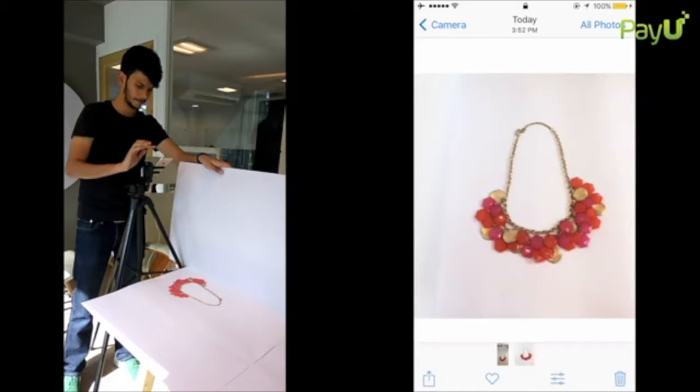But the whole point is that if you're in a crunch, in a tough spot, this is what you can do. It's a small setup, you could work with it. And the thing about e-commerce is that you want to shoot as many products as possible in one sitting, so it's worth your time.